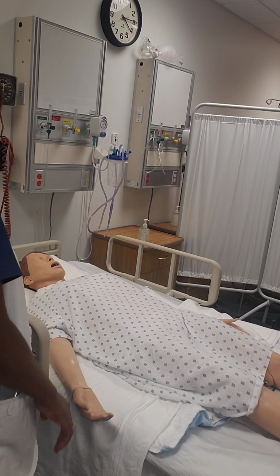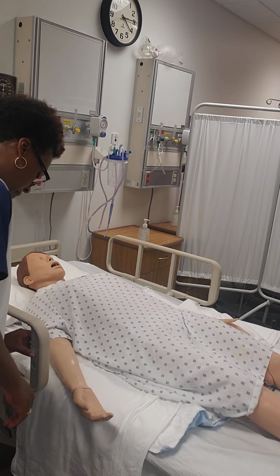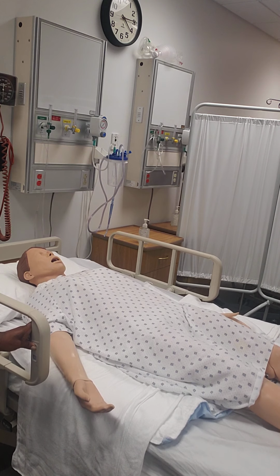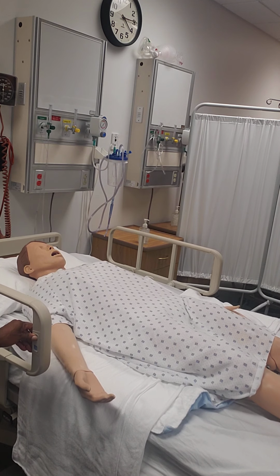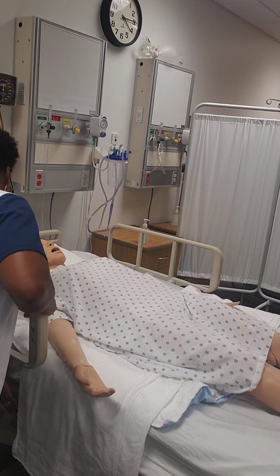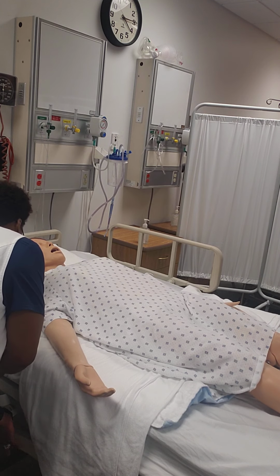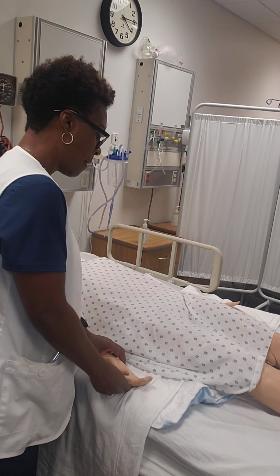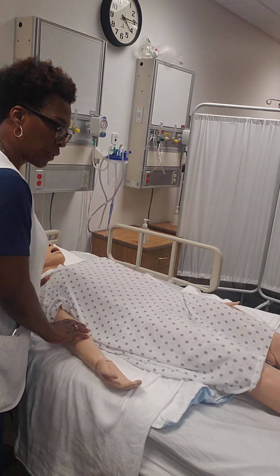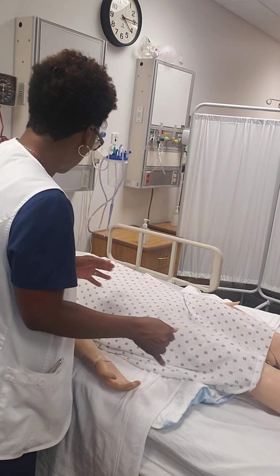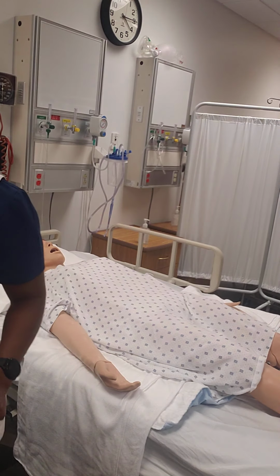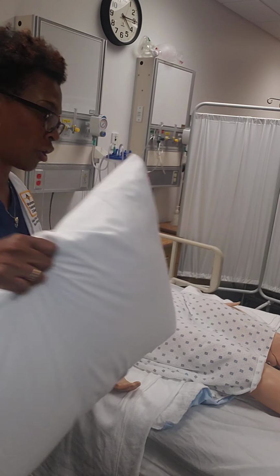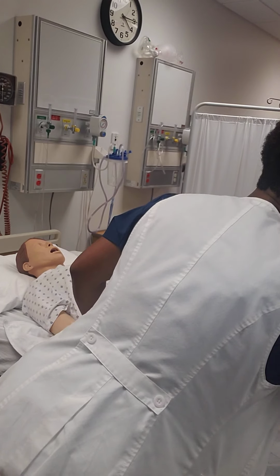As a matter of fact, I'm going to even raise this patient a little bit higher. Just a little bit more here. I'm going to raise. And then I'm going to make sure to put the side rail down. You always want to put the side rail down because you don't want to work over your side rail. Now it's kind of difficult working with mannequins because they're kind of stiff, but I'll do my best to show you how to turn a patient in a side lateral position.